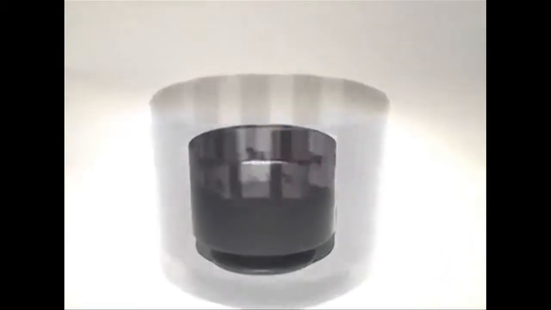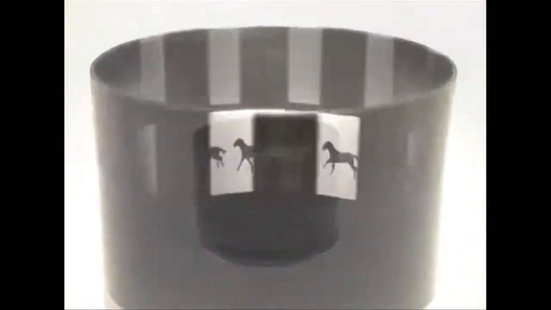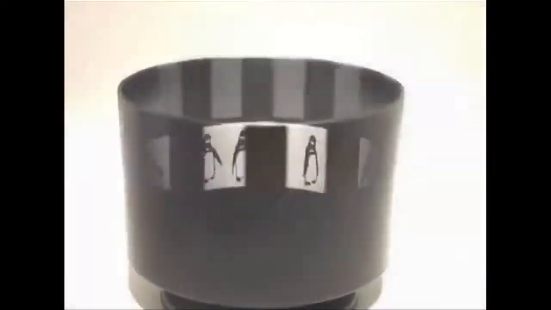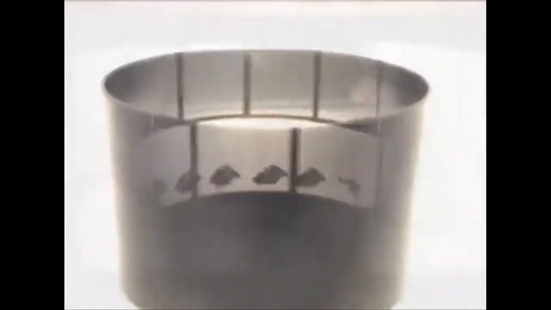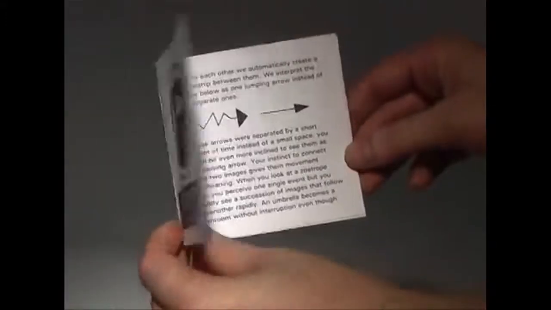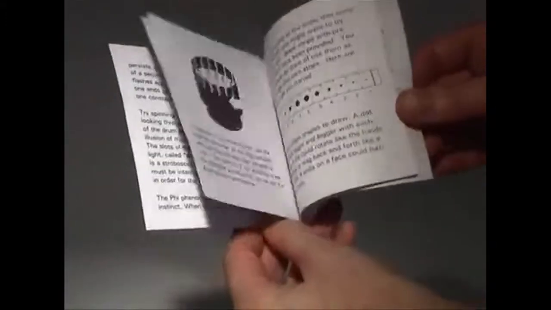The zoetrope is one of several pre-film animation devices that produce the illusion of motion by displaying a sequence of drawings or photographs showing progressive phases of the motion. The zoetrope consists of a cylinder with slits cut vertically in the sides. On the inner surface of the cylinder is a band with images from a set or sequence of pictures.